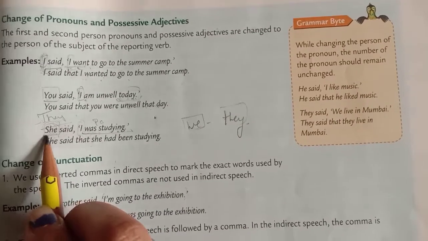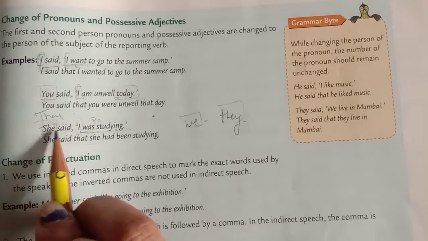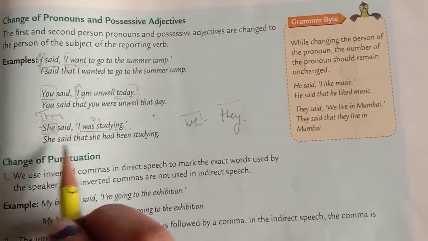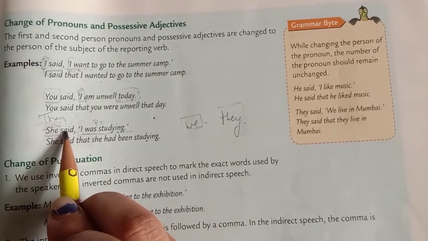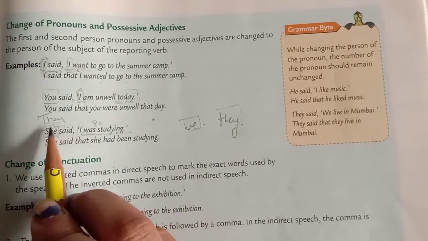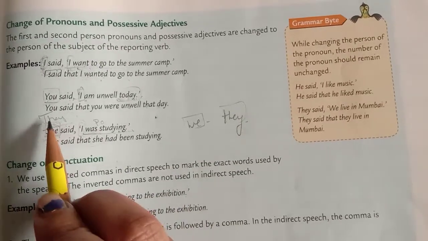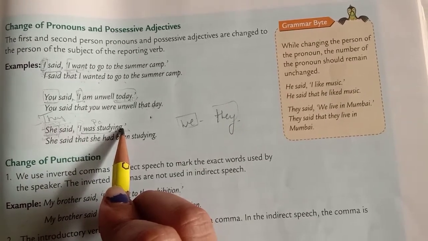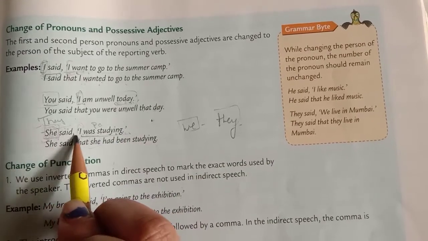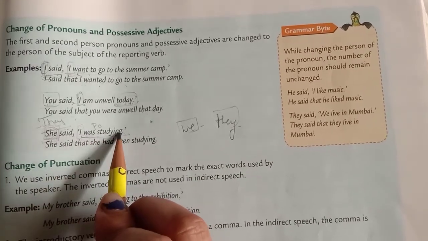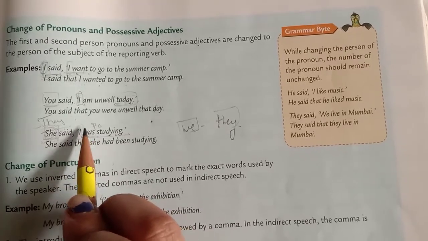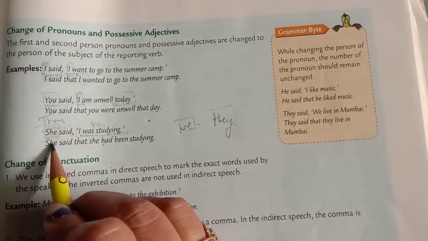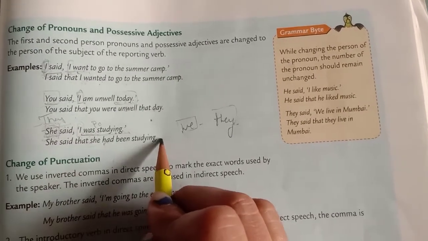Okay? Now, this could be "he" also, so it would become he. If it's a name, like Swati said, so the name would be replaced by which pronoun? She. If it is Rakesh said, it would be replaced with he again. If it is in plural form, like they said they were studying, or they will say, they said we were studying, accordingly it would be "we" over here. So we is changed to they when you're writing in indirect speech: they said that they were studying.